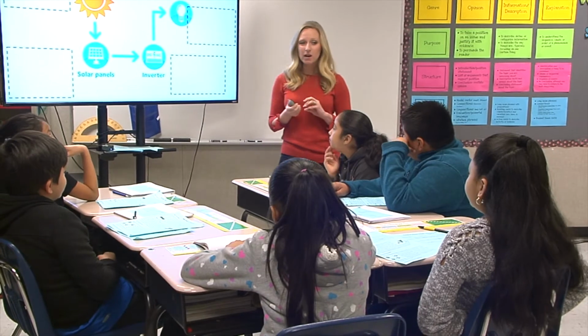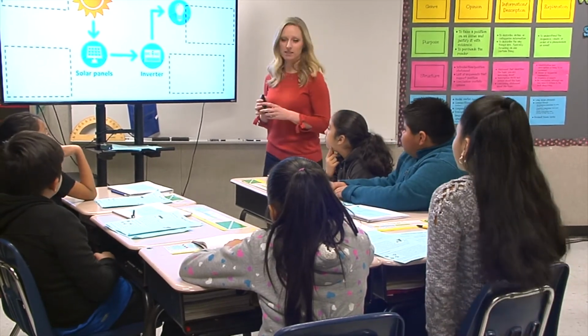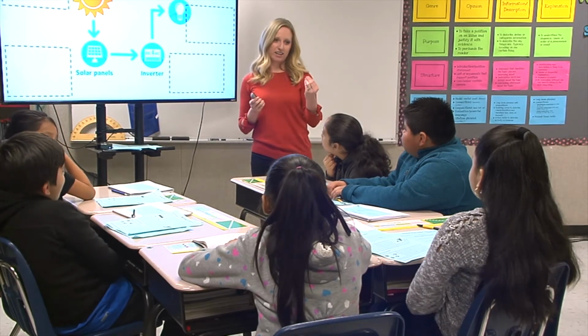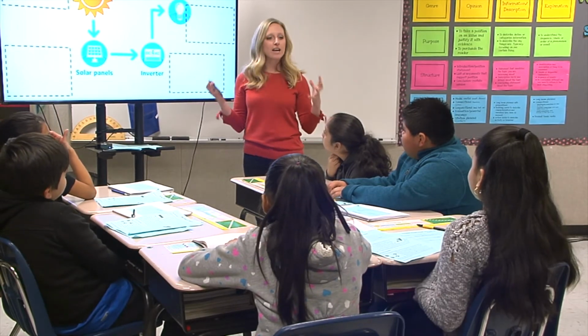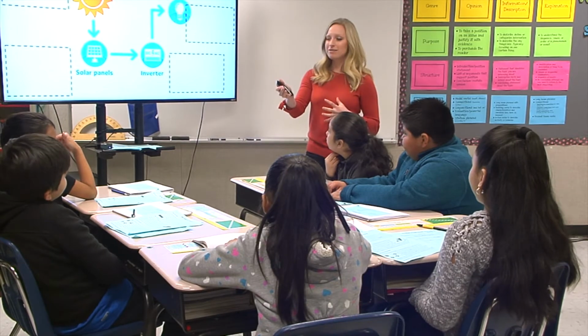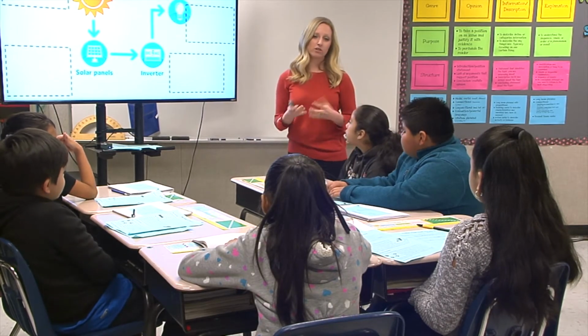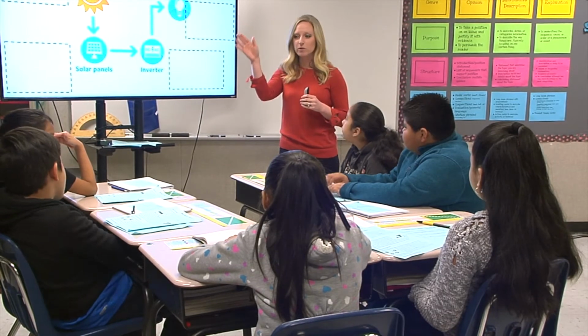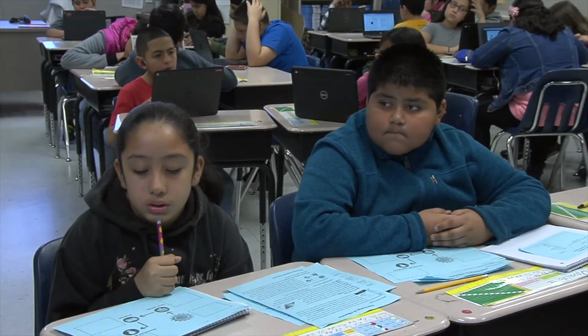And more importantly, how energy is used through what? Our solar panels, our solar energy, okay? Our unit was all about solar energy, so we want to know, how do we create this solar energy? There's a sequence of events. There's an order here that we have to follow in order to get that energy. So let's look at our first picture here.